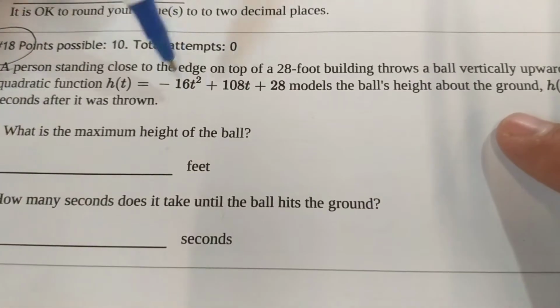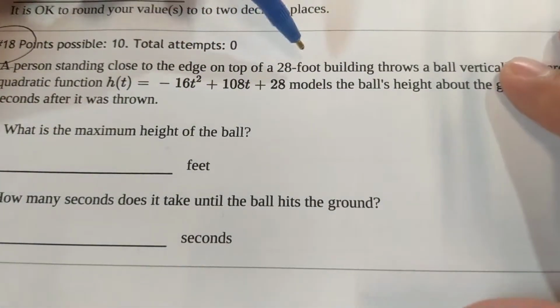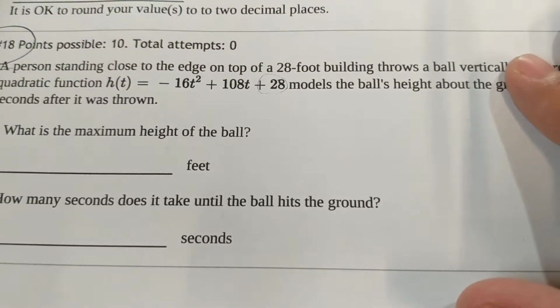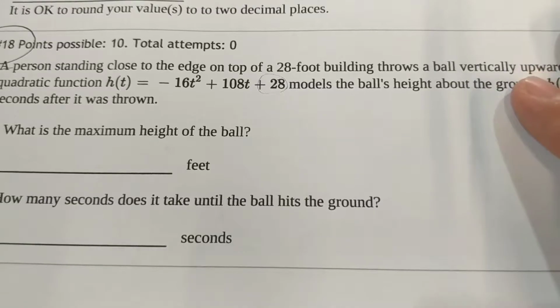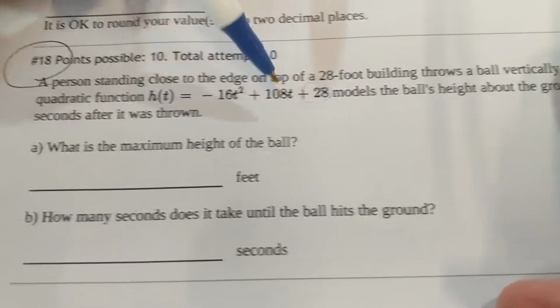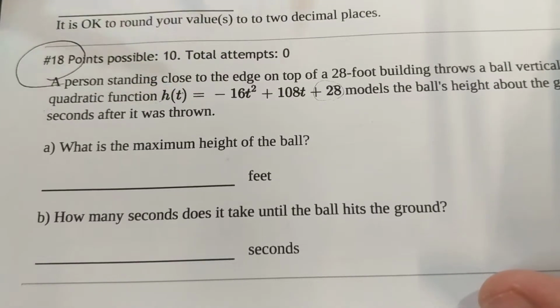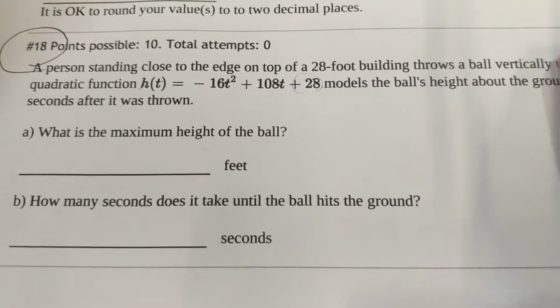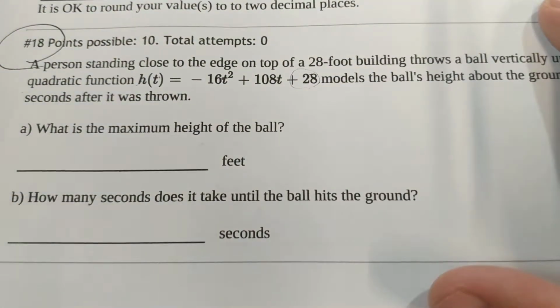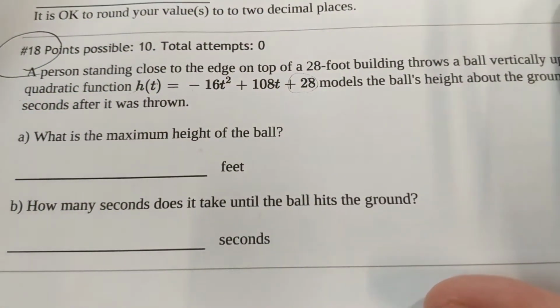What they're saying here, guys, there's a lot to be said about this. The plus 28 is the fact that the height is already 28 feet off the ground because he's standing on top of a 28-foot building. The T stands for time, and the H of T is the height at any given time. Then there's more about this stuff with falling objects, but quick take would be something like this.